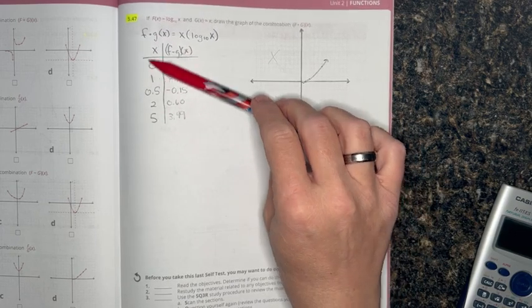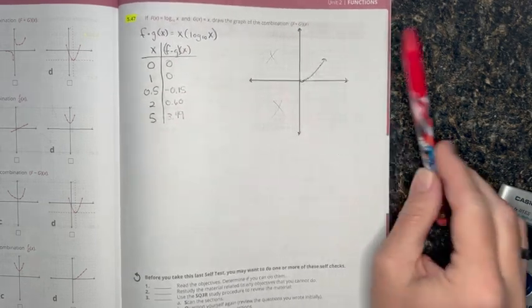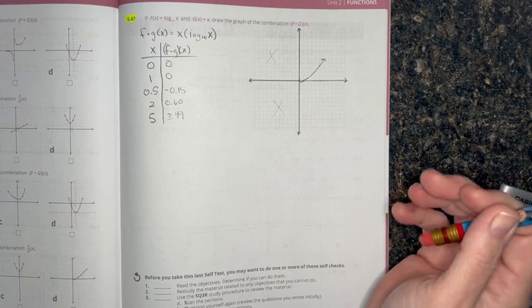We're going to make our list of points. We're going to solve for those points. We're going to plot those points and be set.